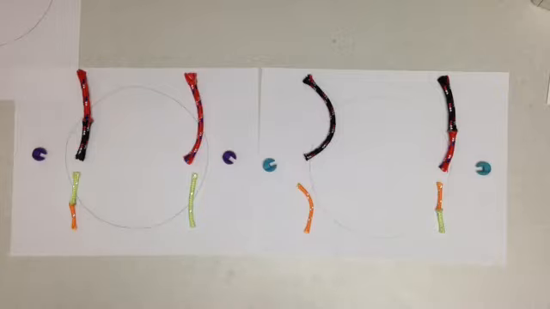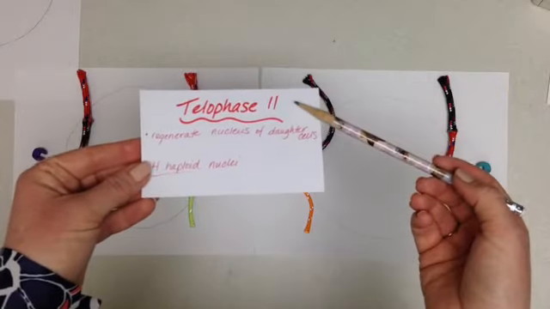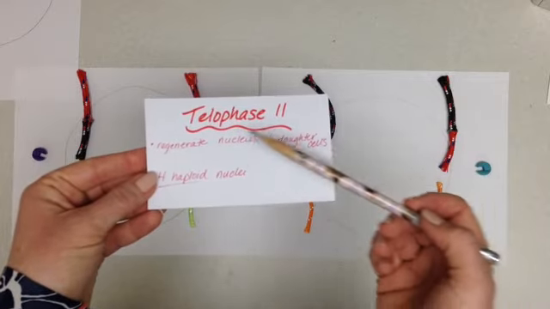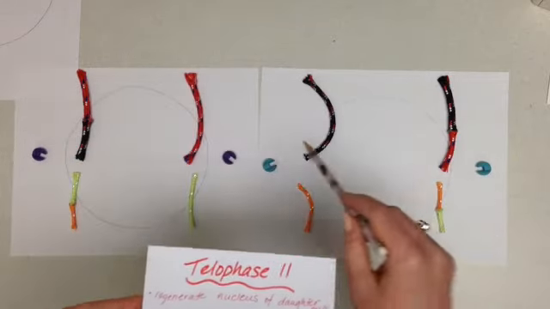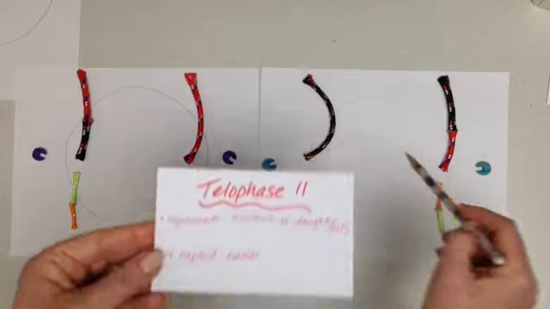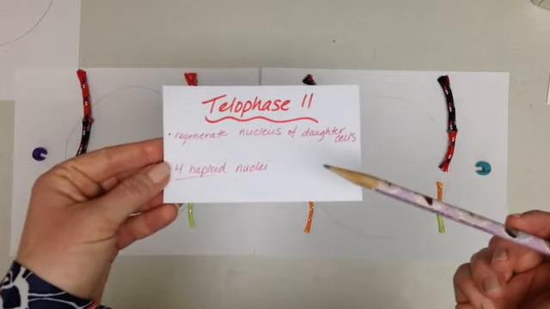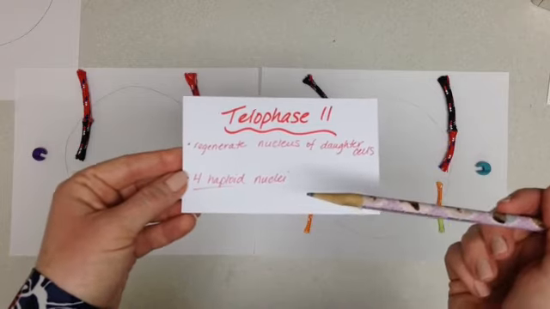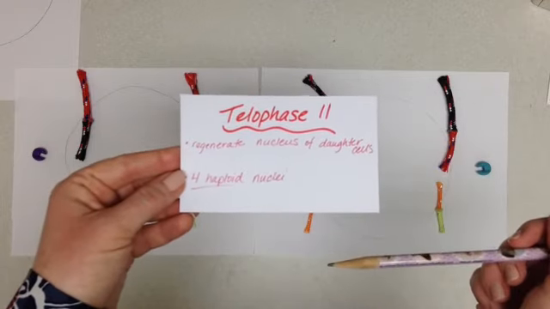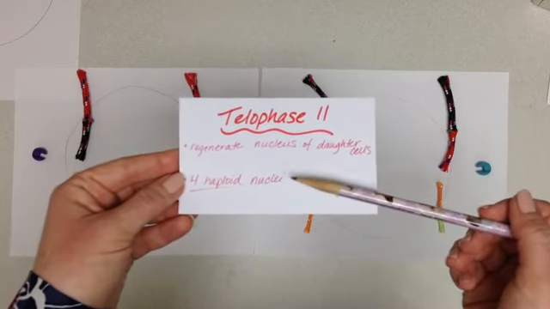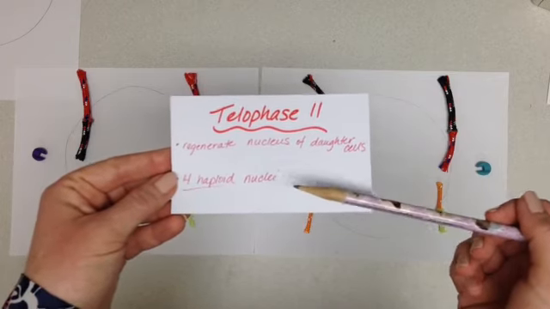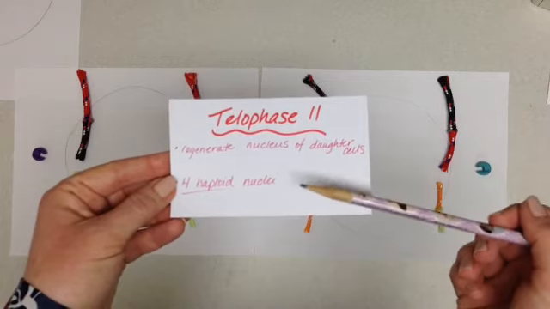Okay. So then the last phase is just to go through telophase 2. We're going to regenerate the nuclear envelope and form the new nuclei around each of these 4 daughter cells, and we're going to go ahead and complete cytokinesis. So that by the end of this second major division of meiosis, we've created 4 haploid nuclei, each one of which is genetically different from each other.